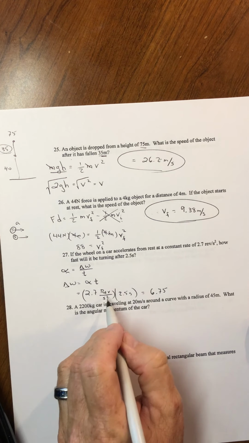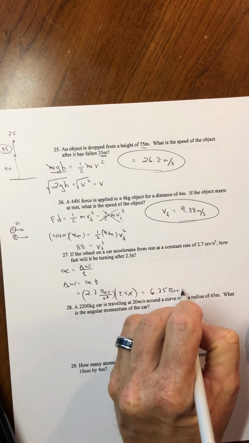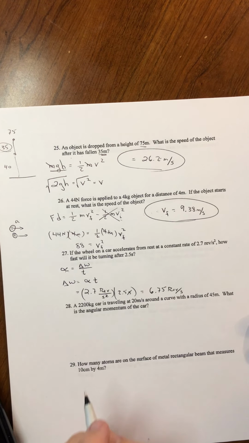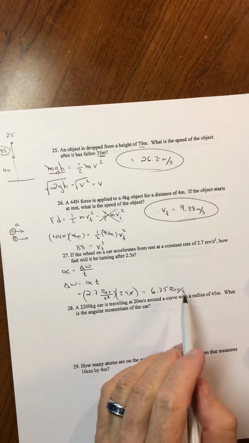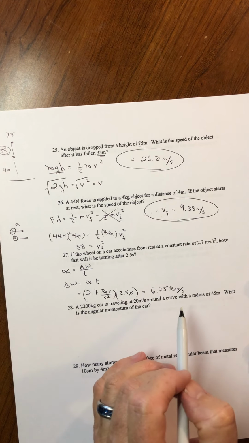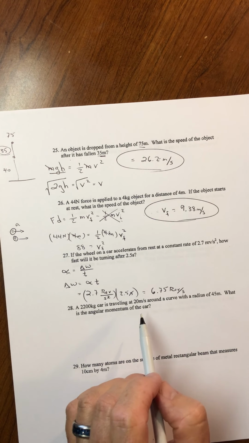6.75, and if you look at the units here, this seconds would cancel with the one there. Revolutions per second. And it doesn't tell me I need to change any other kind of unit, so I won't go to radians or degrees or anything. So I think I'm done, almost.